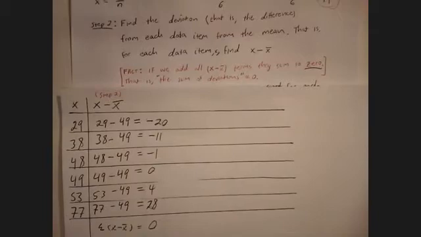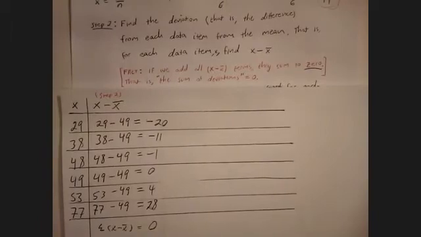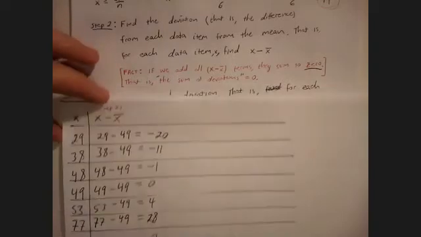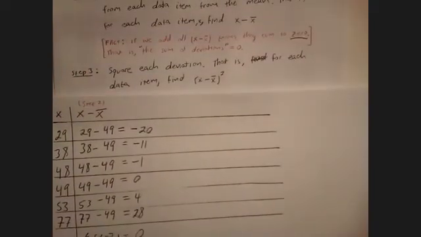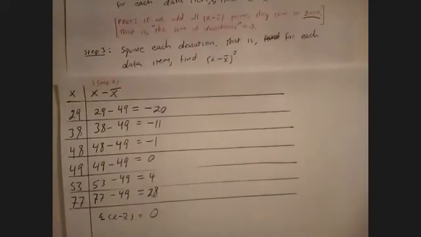So if I'm looking for an average and I add everything up and always get 0, that doesn't help me find an average. So what we've got to do to fix that, if you will, is in step 3. It wants us to square each deviation.